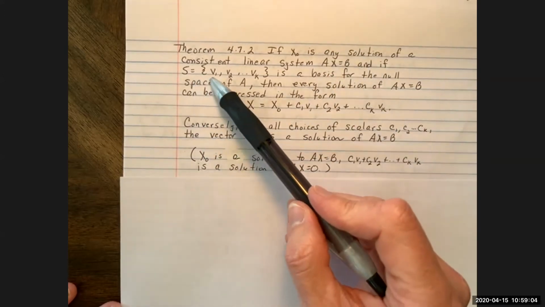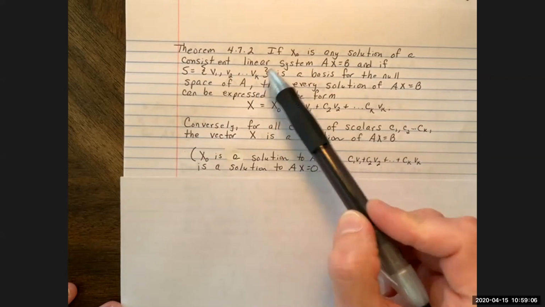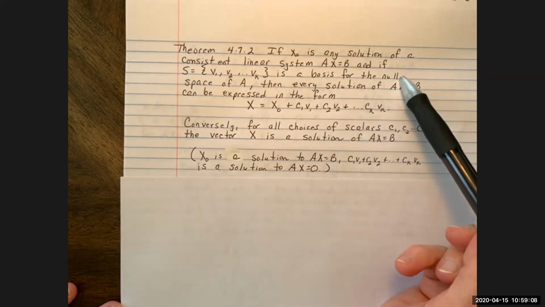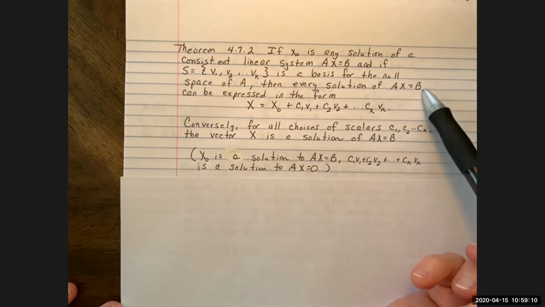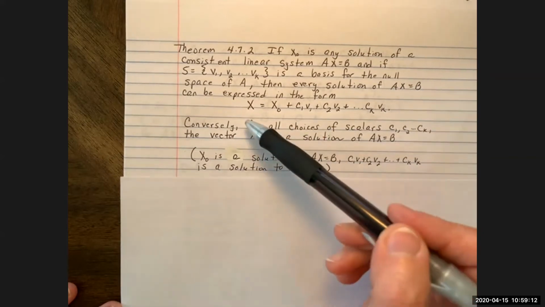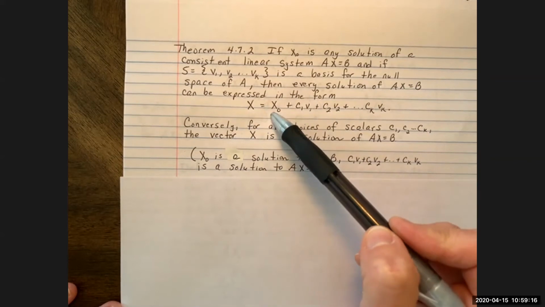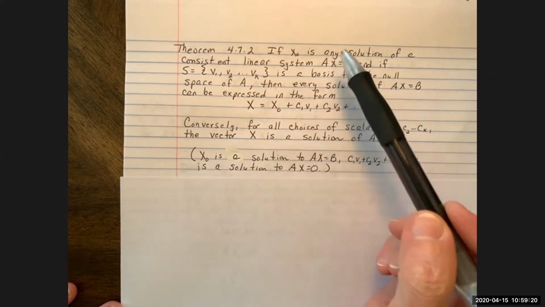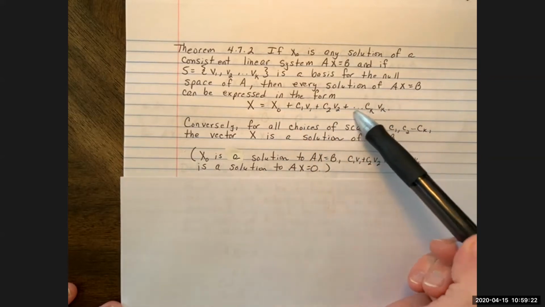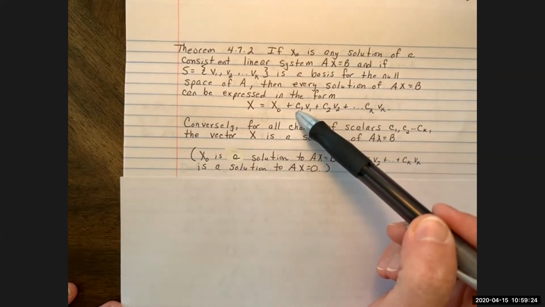If S equals {v1 to vk}, a set of vectors, is a basis for the null space, then every solution to Ax equals b can be written in this format. X is an arbitrary solution. X0 is the solution to Ax equals b that we wrote up here. And this is a linear combination of our null space basis vectors.